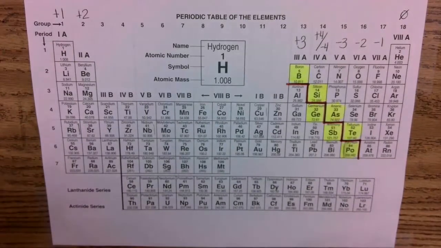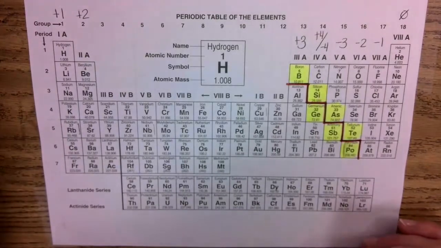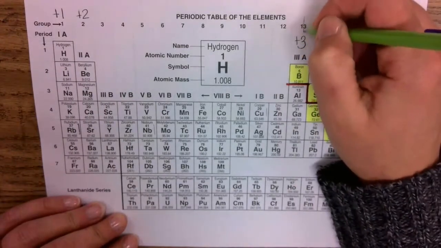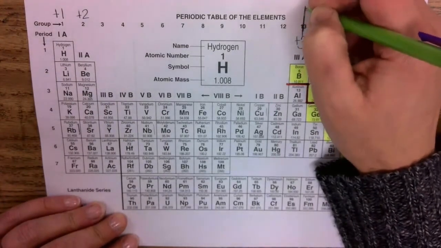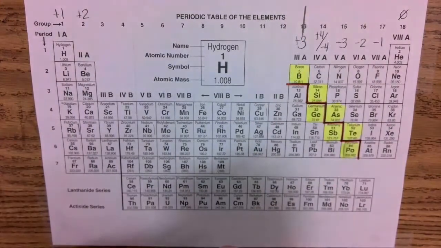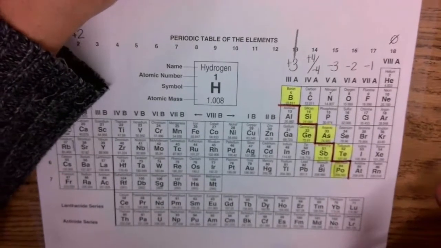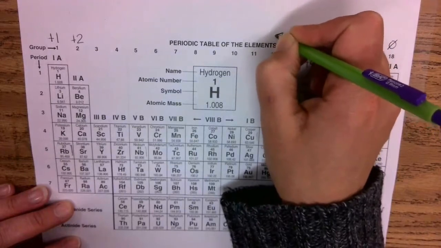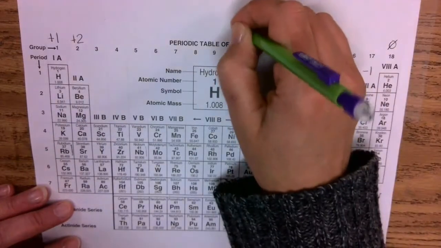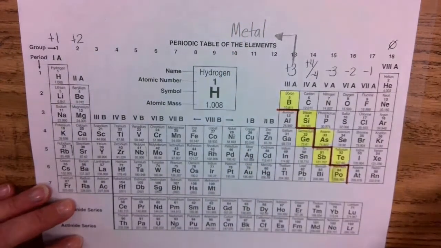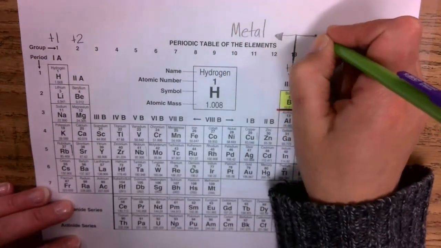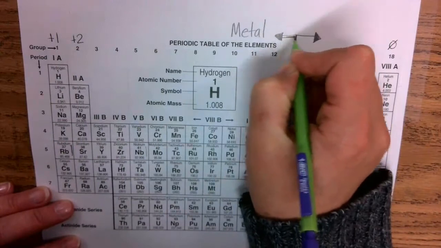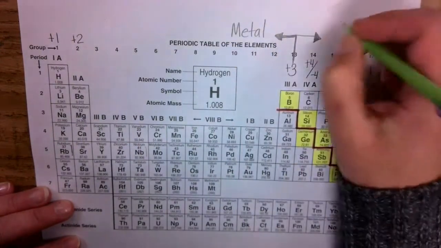Basically, if you think of it like this, pretty much everything to the left of my metalloids, I'm just going to draw a line right here and say anything to the left can be classified as a metal. Which makes pretty much everything to the right, any guesses? You want to guess? Shout it out loud. Nobody's around. Nobody's listening to you. A nonmetal.